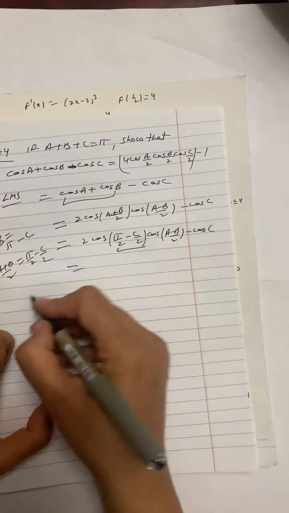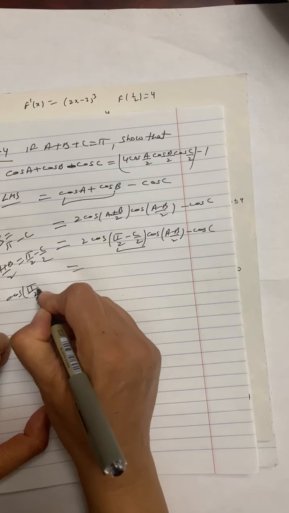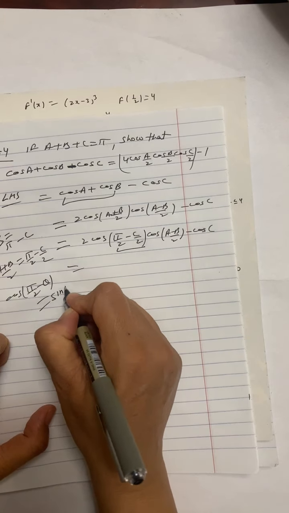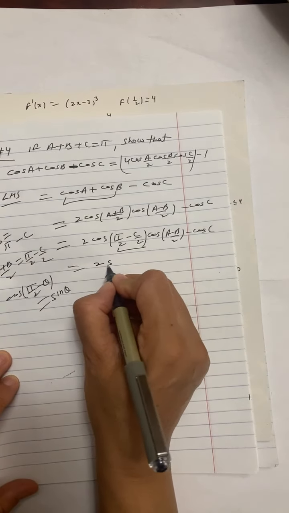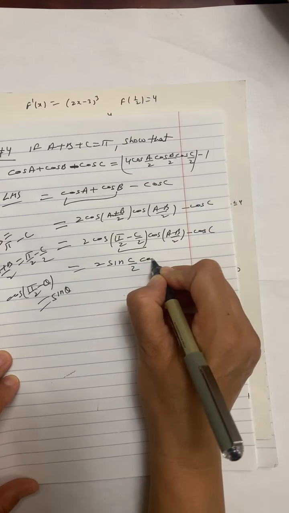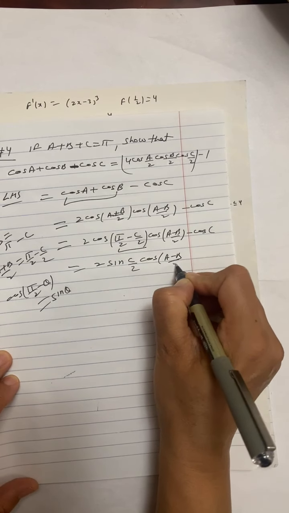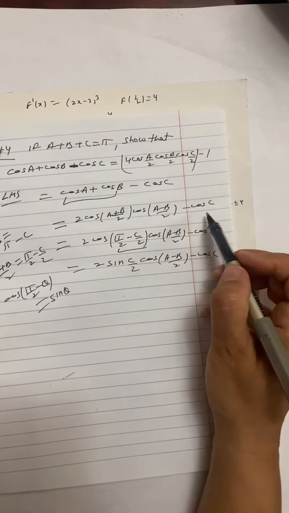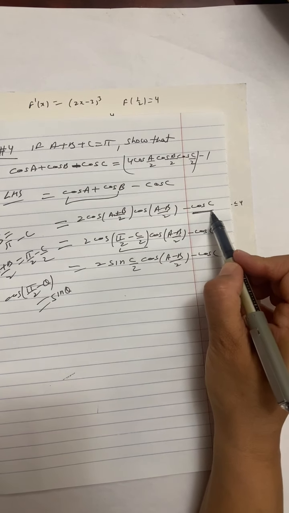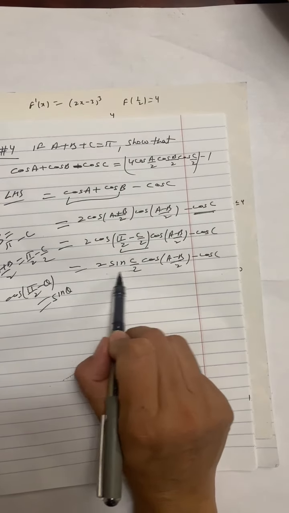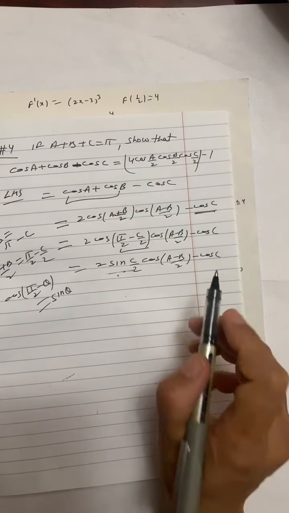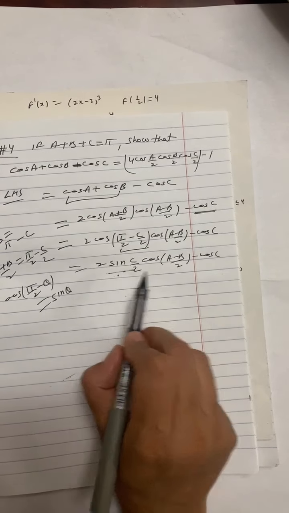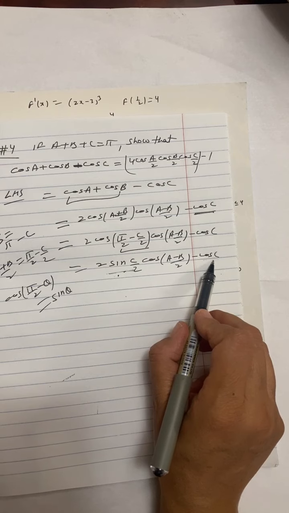Now this cos 90 minus theta is equal to sine theta. So this becomes 2 sine c over 2 cos a minus b over 2 minus cos c. I did not do anything with cos c because I was waiting to see what I will get here, and that is the hint. That should help me to decide what I should replace cos c by.